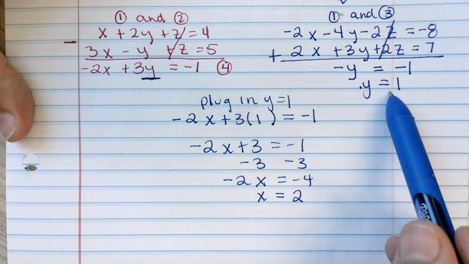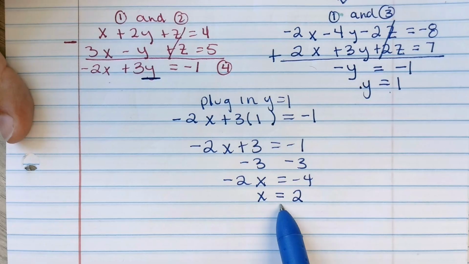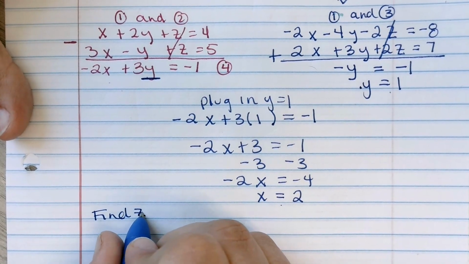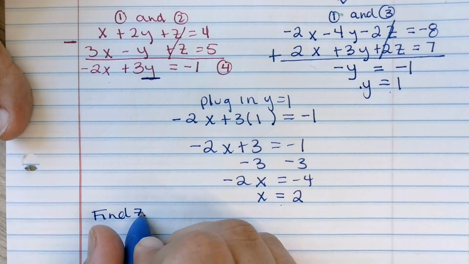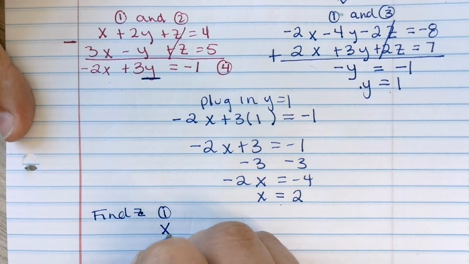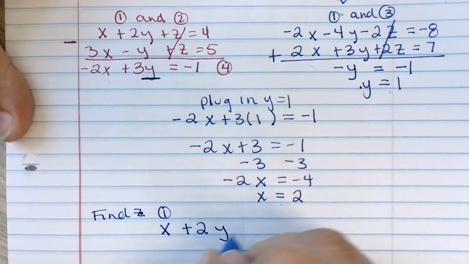Now I know y, and I know x. The only thing left to find is z. So to find z, you can use any of the original equations. I'm going to use equation 1 just because it's up there. You know, I don't know, I don't have a reason.